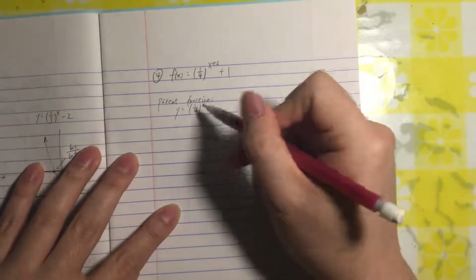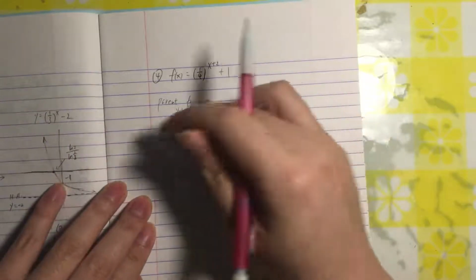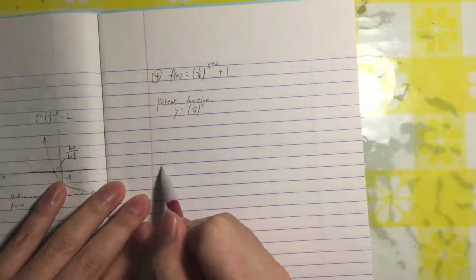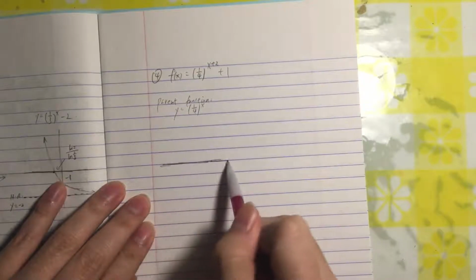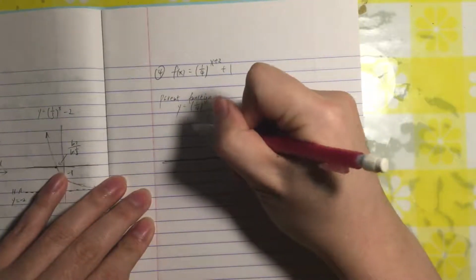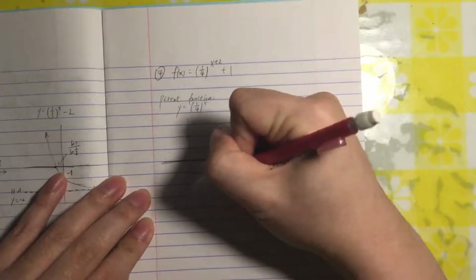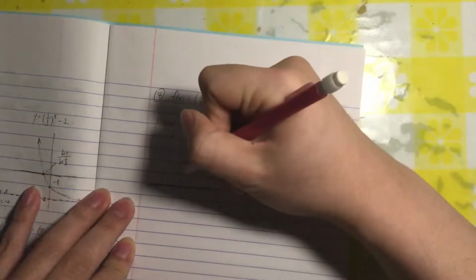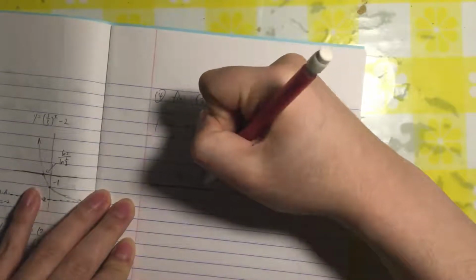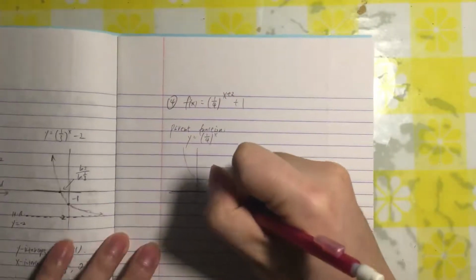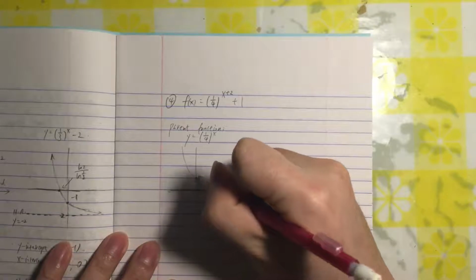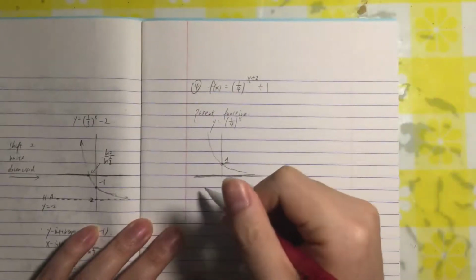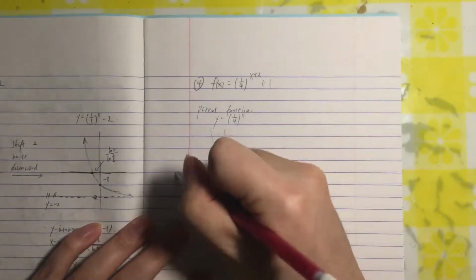If the base is less than 1, the graph is decreasing from left to right. That's the graph of the parent function. And for exponential function, the y-intercept is always 1. The horizontal asymptote is always y equal to 0.